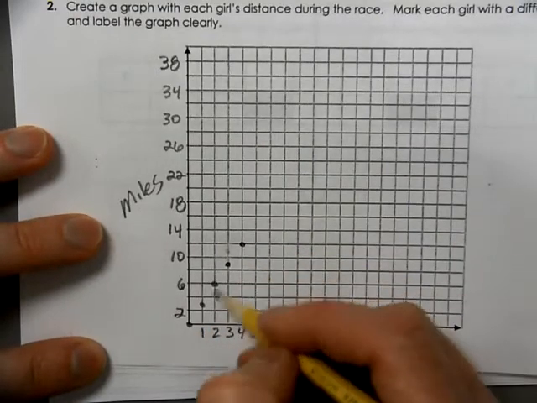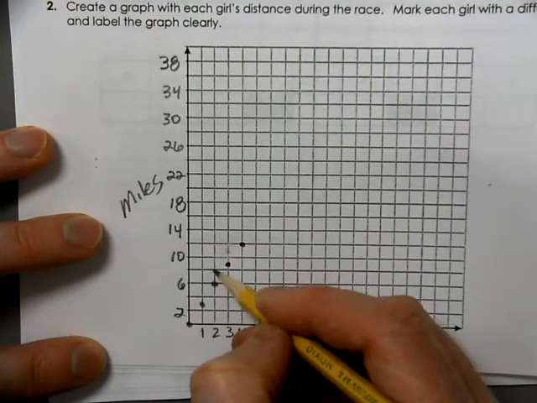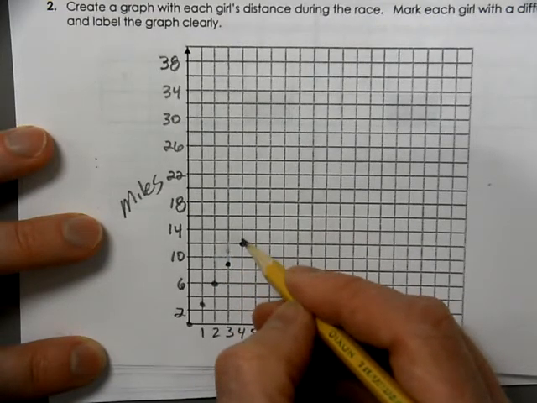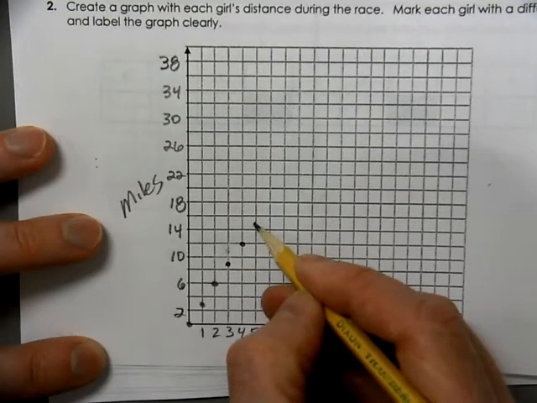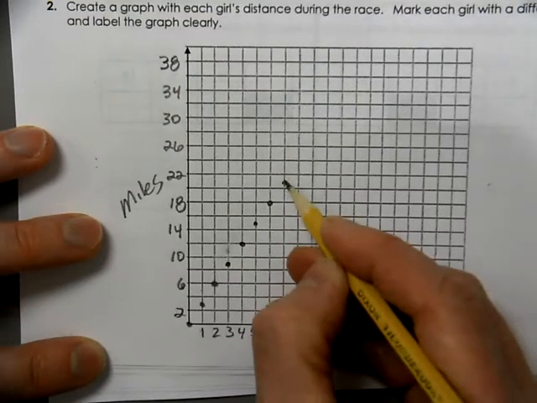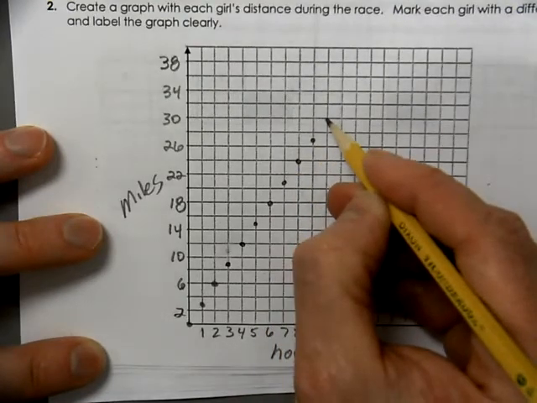So notice what we're doing. We're going up 1.5, up 1.5, up 1.5. So the slope is consistent.